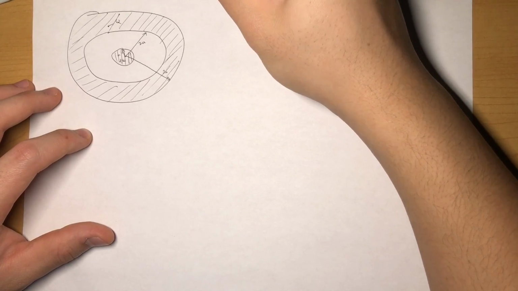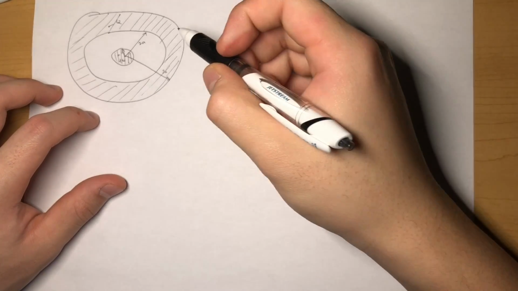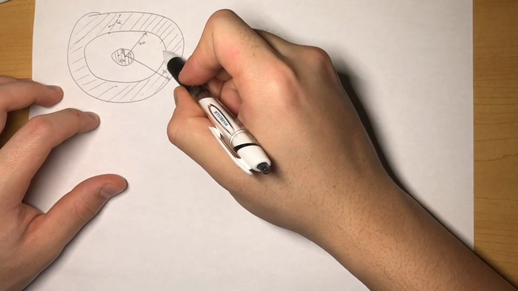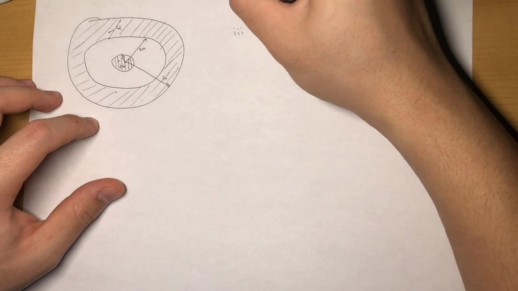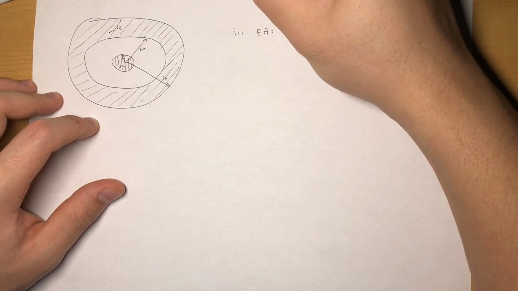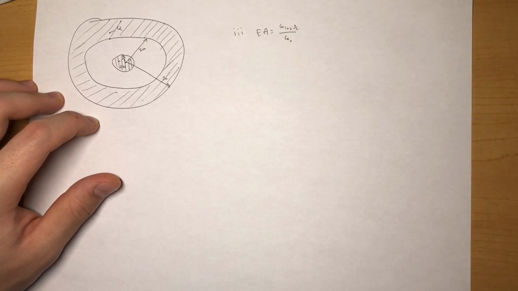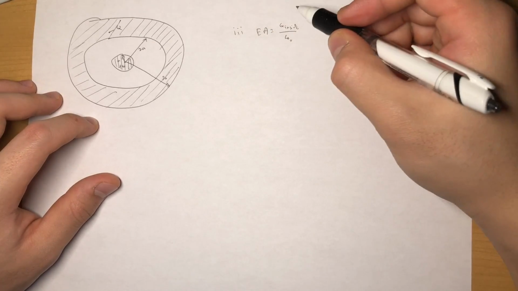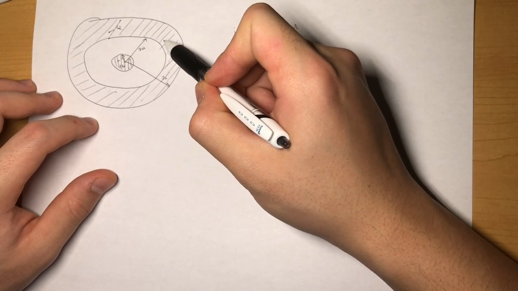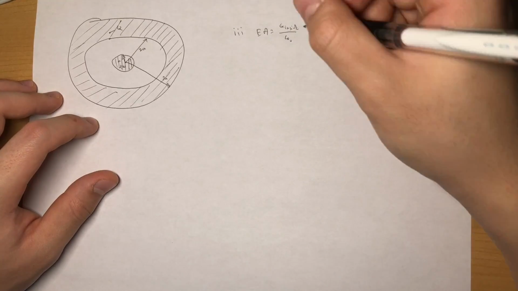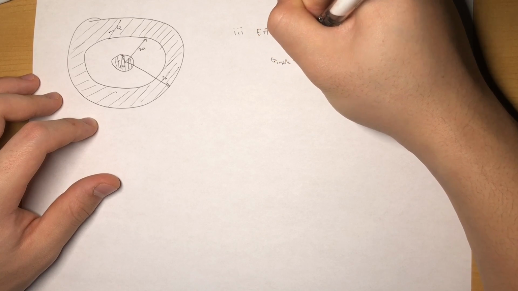Okay, so starting on a new sheet of paper, part 3 is the electric field when you are inside the spherical shell. Again, you start with EA is equal to Q inside over epsilon naught. But in this case, while A is the same, Q is different. So for Q, you have to sum the middle part, the positive part, and the negative part that is inside. So you start like usual, Q inside is equal to Q.